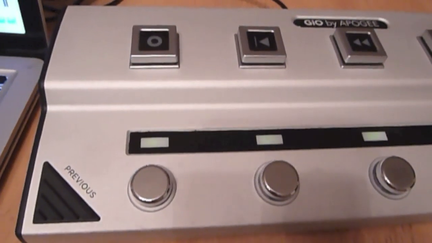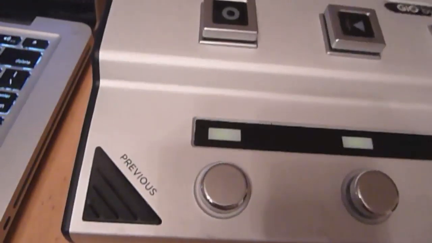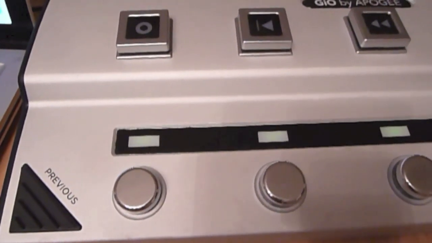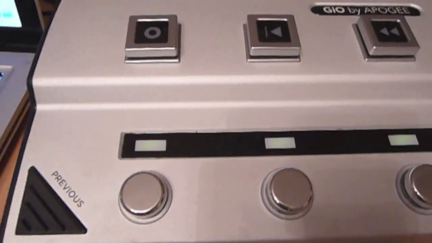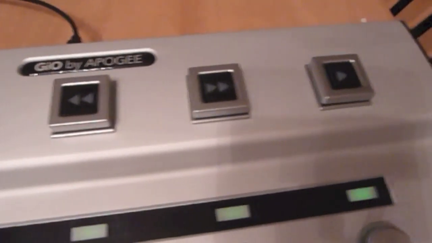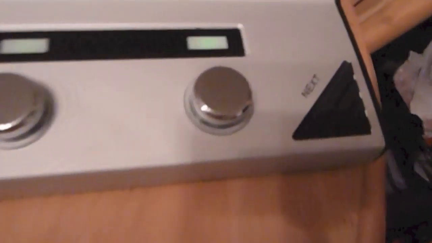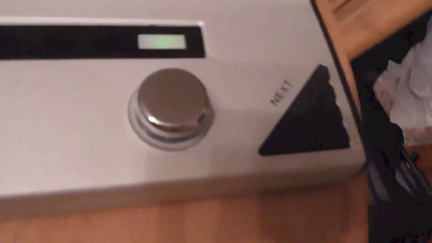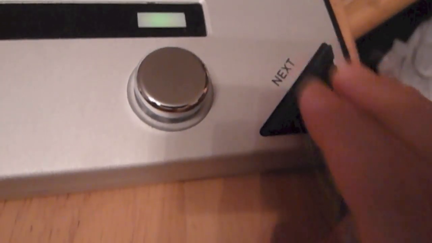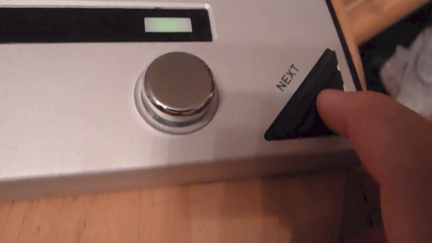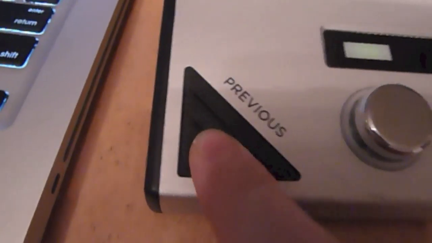On the Apogee Gio, it's labeled pretty nicely for you. Again, it works well with MainStage. I really like it. It has basically all the simple buttons that you need. What I use this one for is the foot pedal to change songs. To go down to my set list, this one I can go to the previous one.